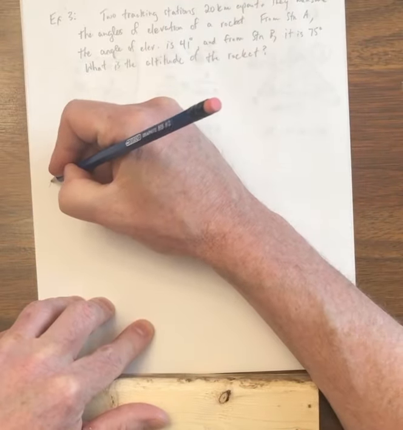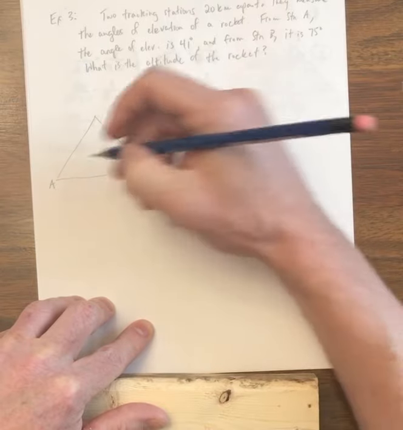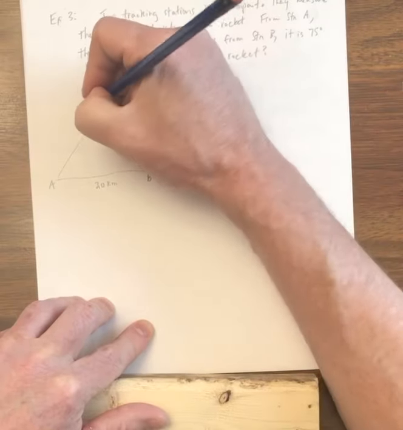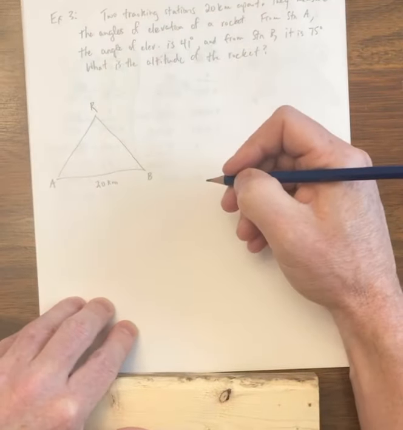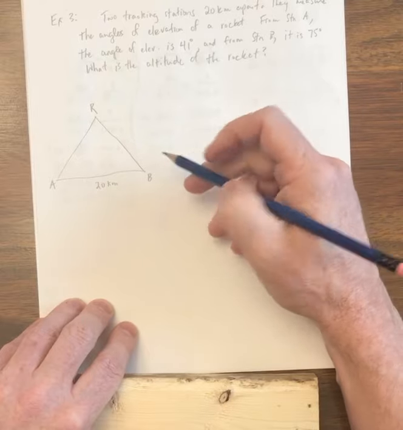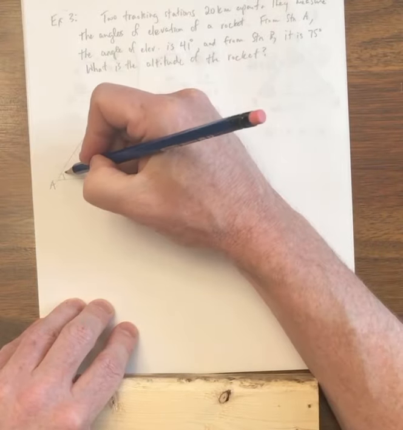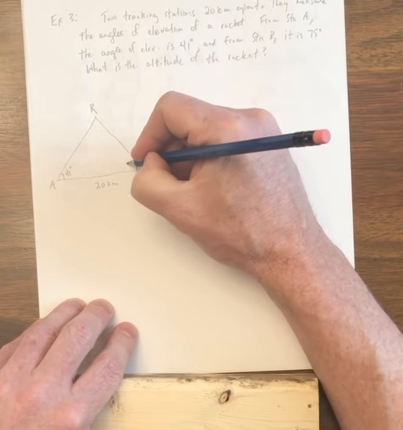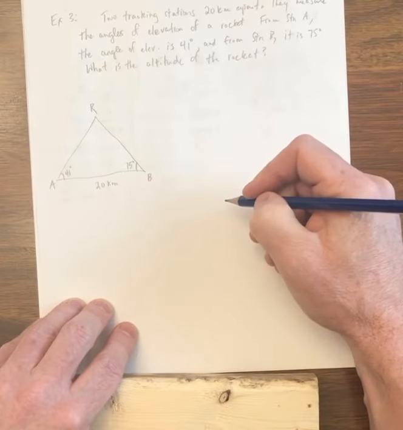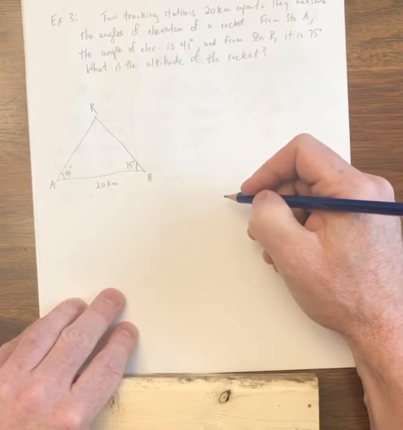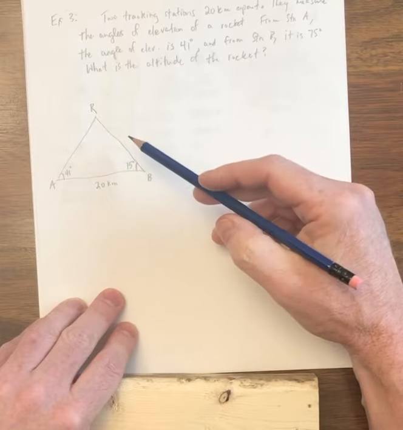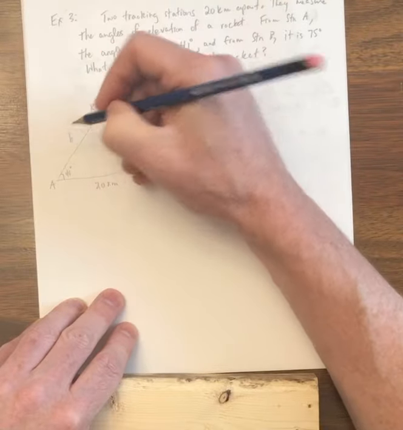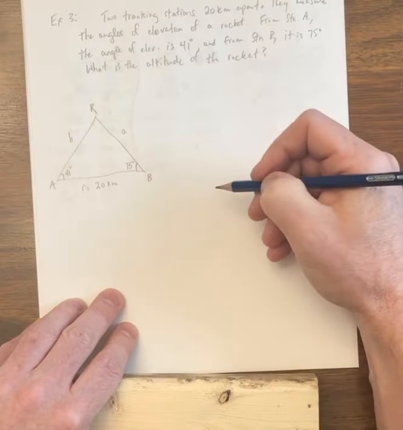We have station A and station B on the ground, and we know that they are 20 kilometers apart. We have a rocket up here which is being monitored by both tracking stations. We know that from A, the angle of elevation is 41 degrees, and from B, the angle of elevation is 75 degrees. We need to find out what the height of the rocket is. This, of course, here would be side A, opposite angle A. This would be side B, and side R is the 20 kilometers.